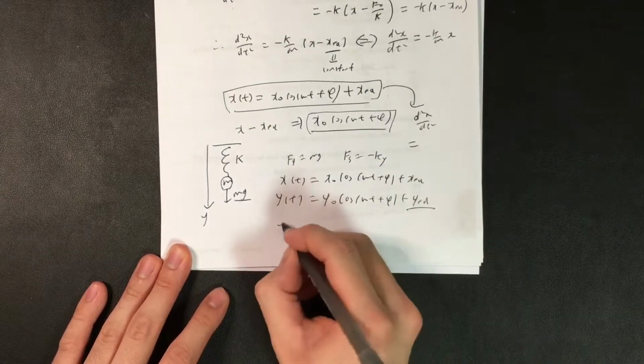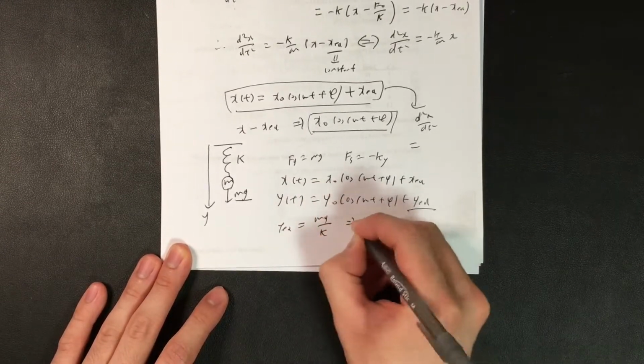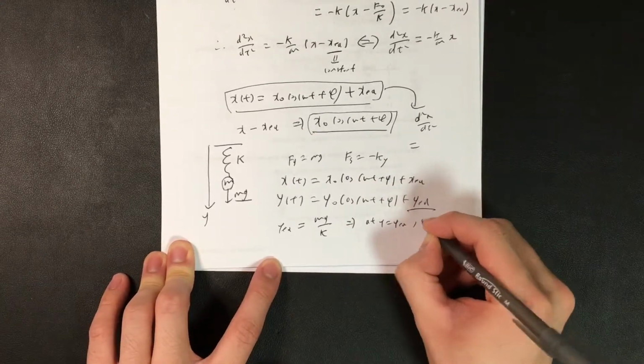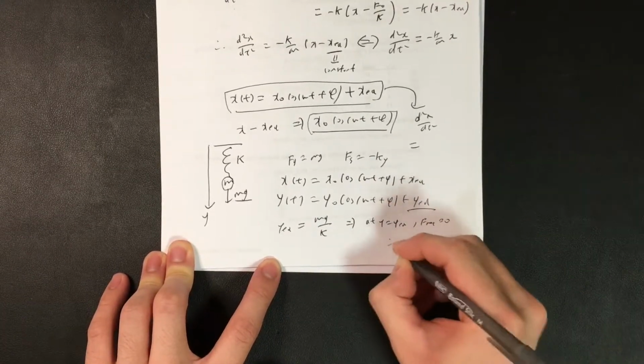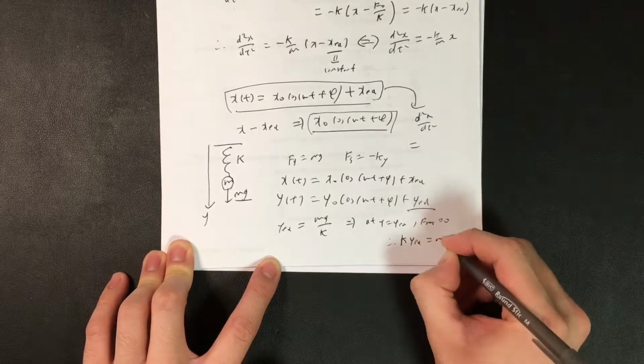In this case, y equilibrium equals mg over k, because at y equals y equilibrium, the net force must equal 0, therefore k times y equilibrium must equal mg.